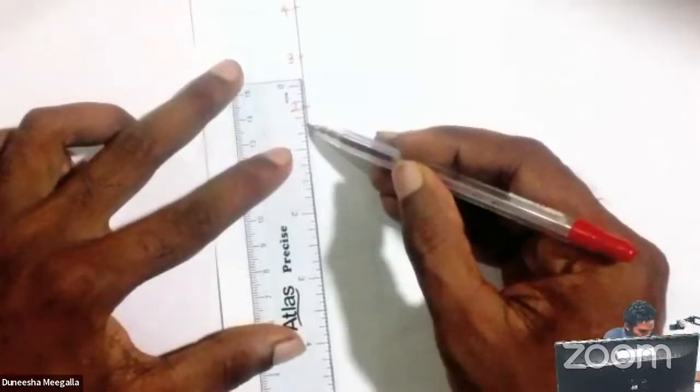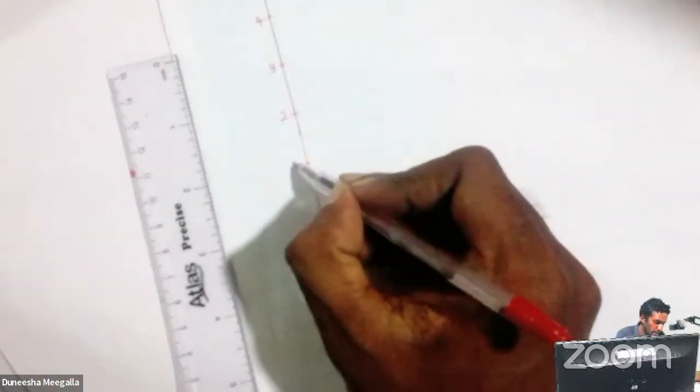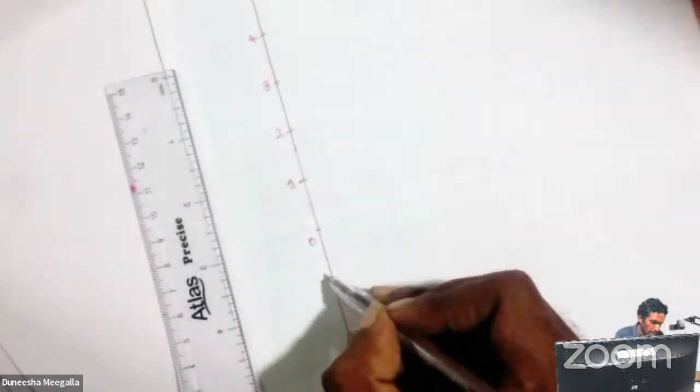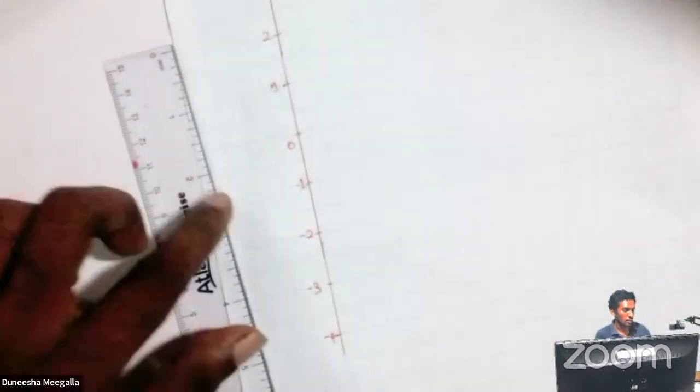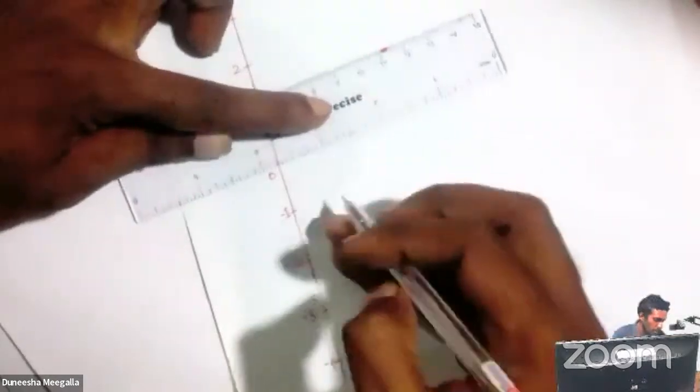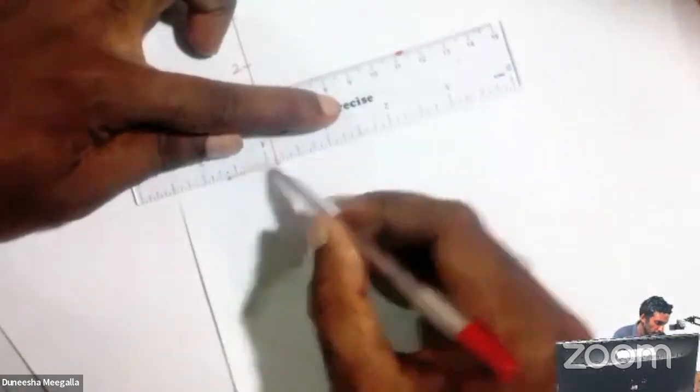Okay. You can write 1, 0, -1, -2, and -3, -4. Then what is our x-axis?